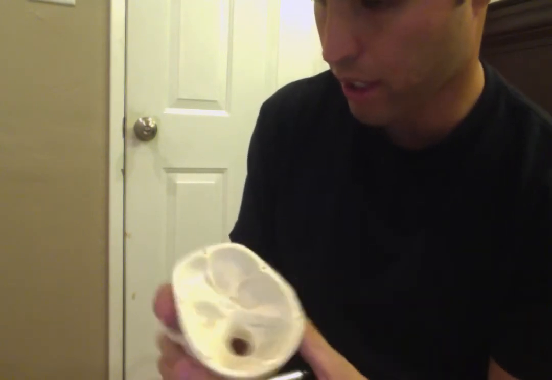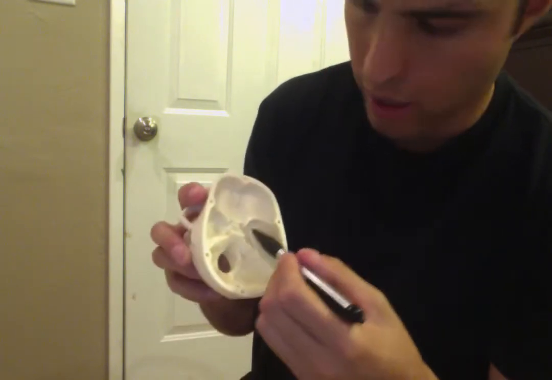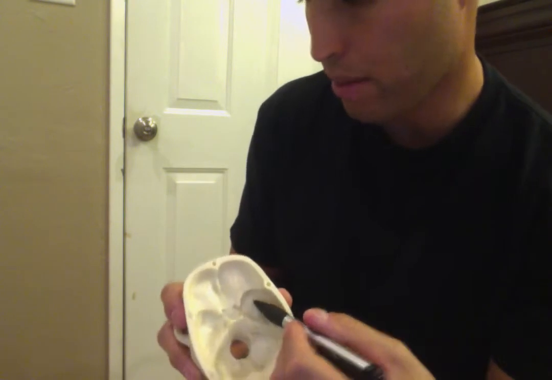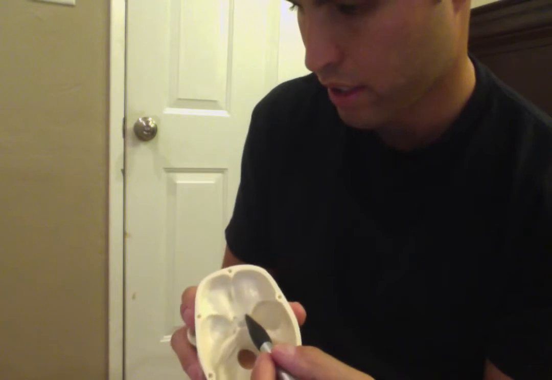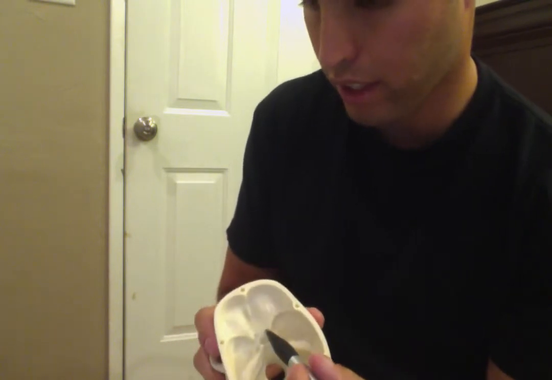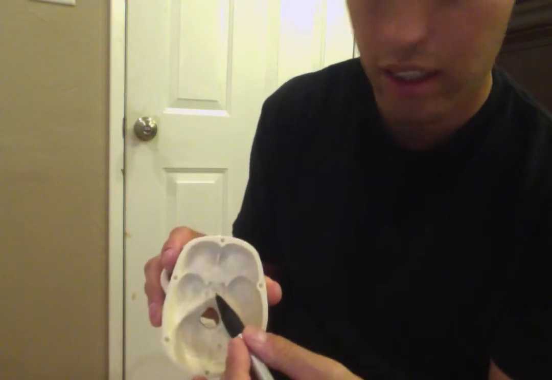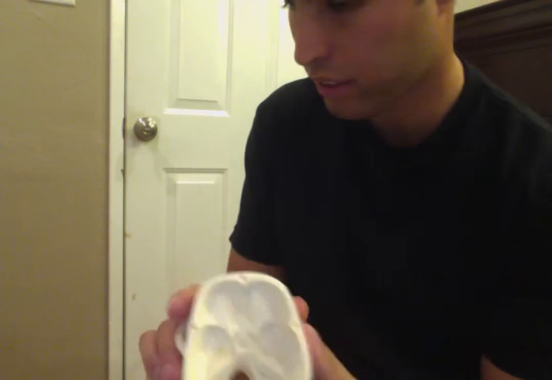The lesser wing is here. The greater wing is here. The optic canal is here. And what passes through there are the optic nerves. The sella turcica is here. And the structure that sits there is the pituitary.